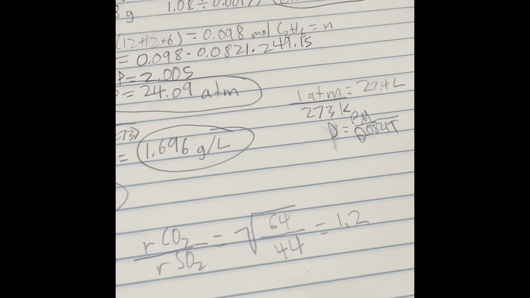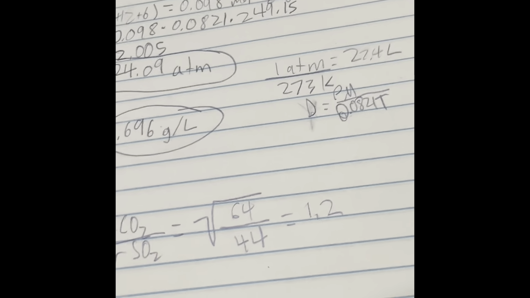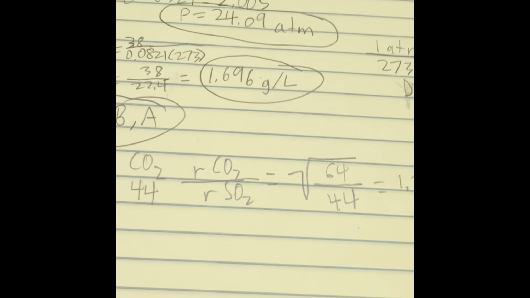That means CO2 is 1.2 times faster than SO2. So the answer is CO2 will travel faster.